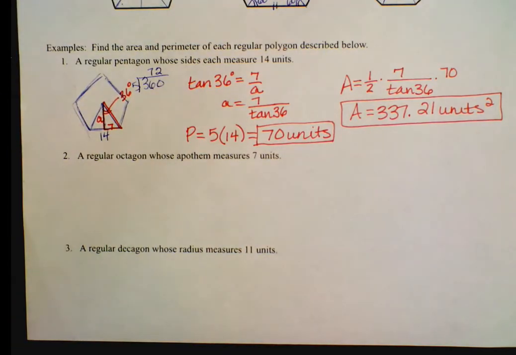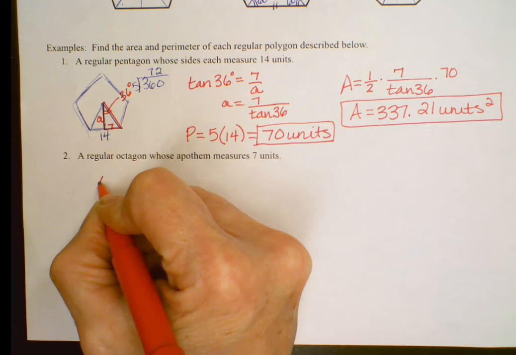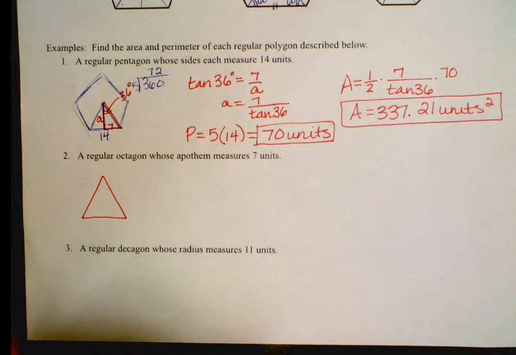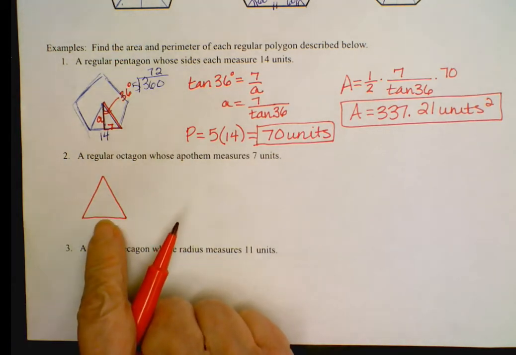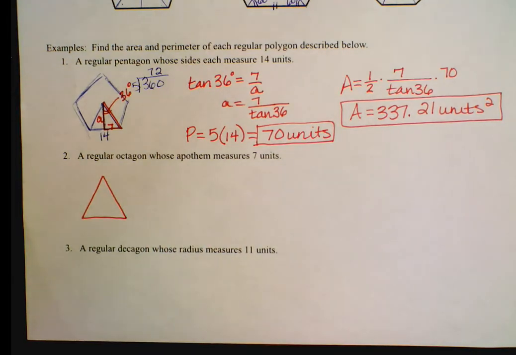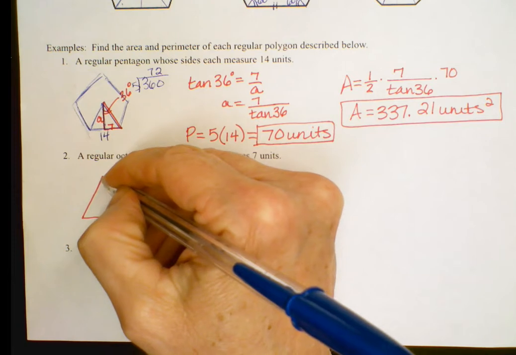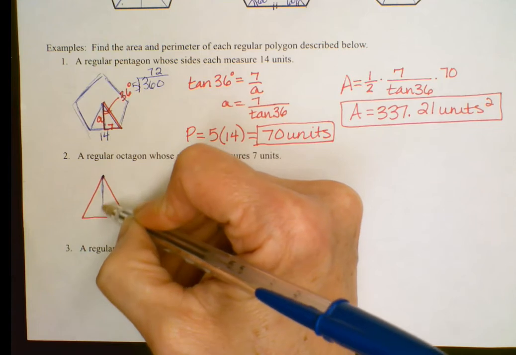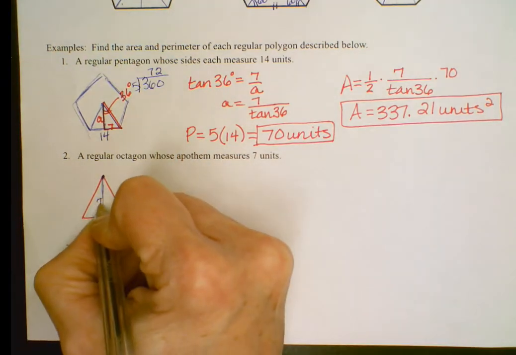All right, in number 2, we are looking at a regular octagon whose apothem measures 7 units. Now, as the number of sides increases, I get to a point where I don't really need the whole figure. What I really need is that triangle that's composed of 2 radii and a side of the polygon, understanding that this side is one of 8 sides in this case. The apothem, the height of that triangle from the center of the polygon, is 7 units.